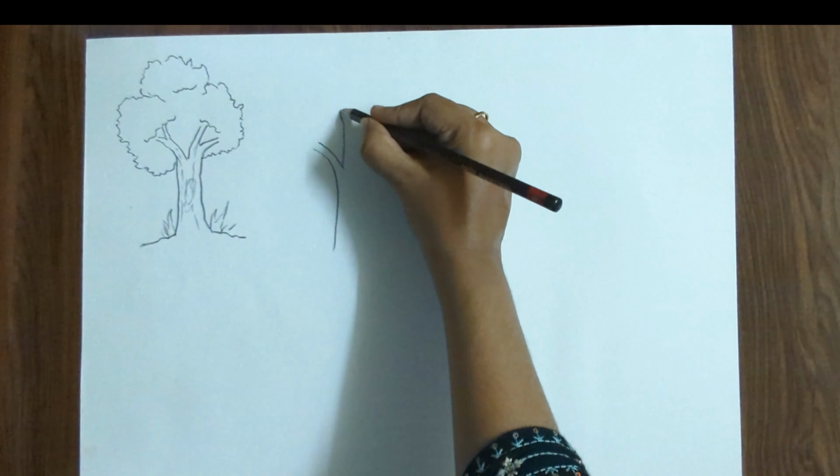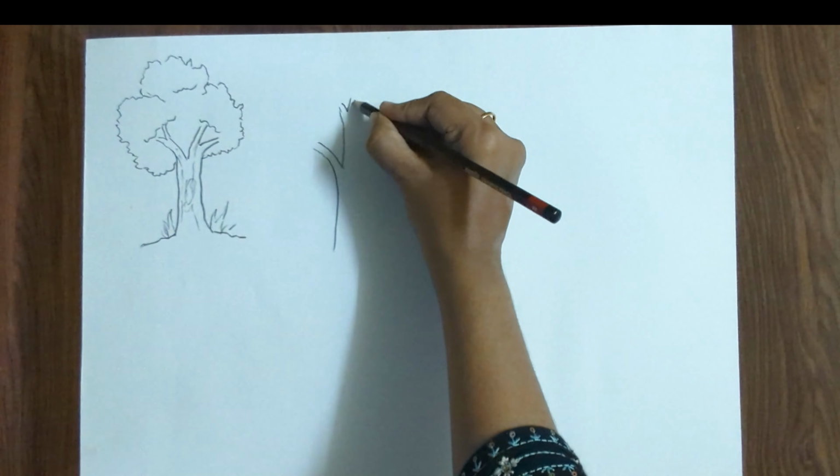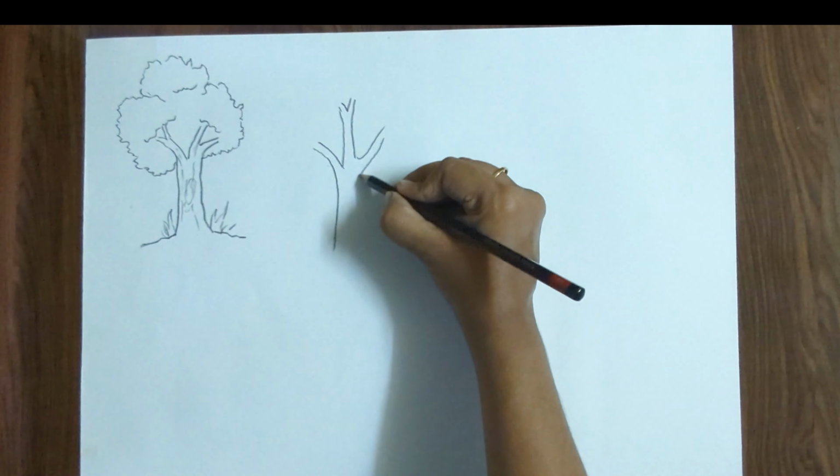Next, we move on to the tree whose branches are more divided, so we get different sections of the upper green part.